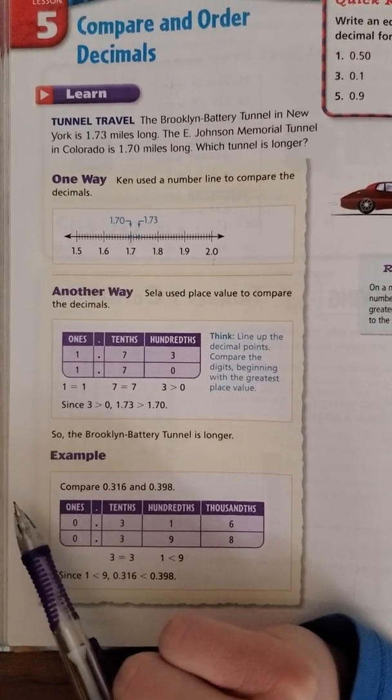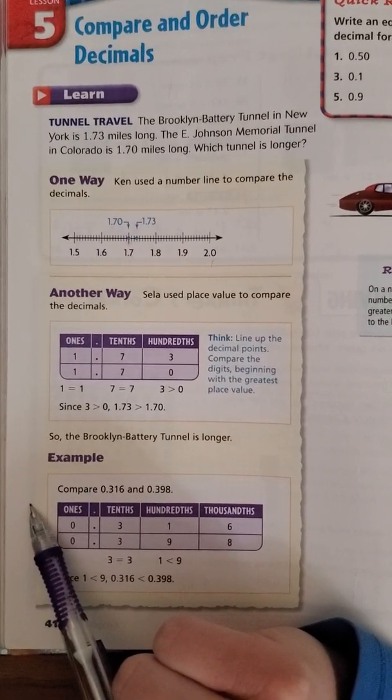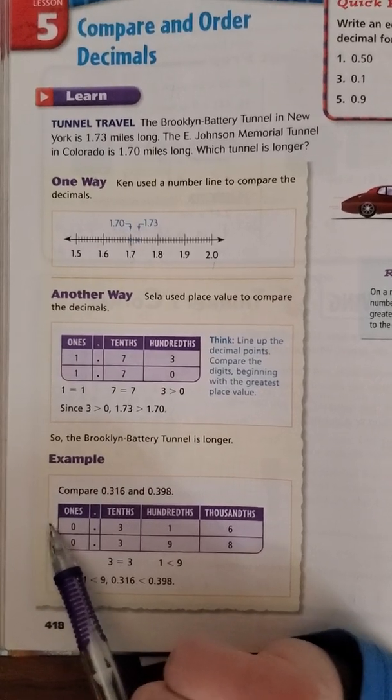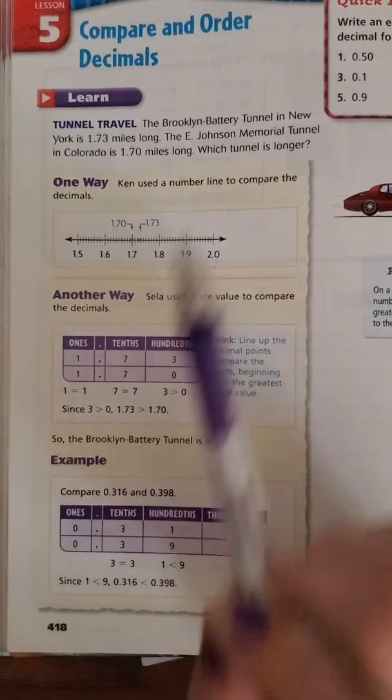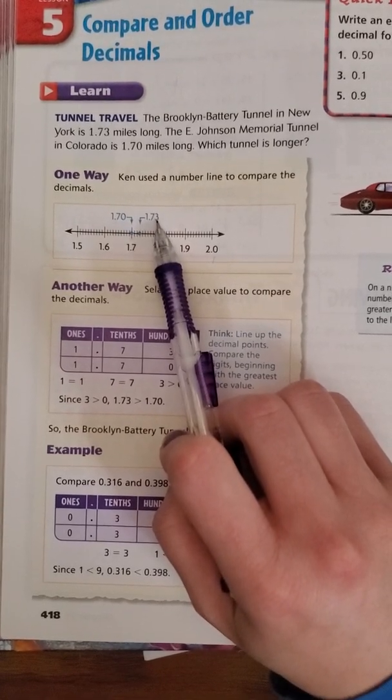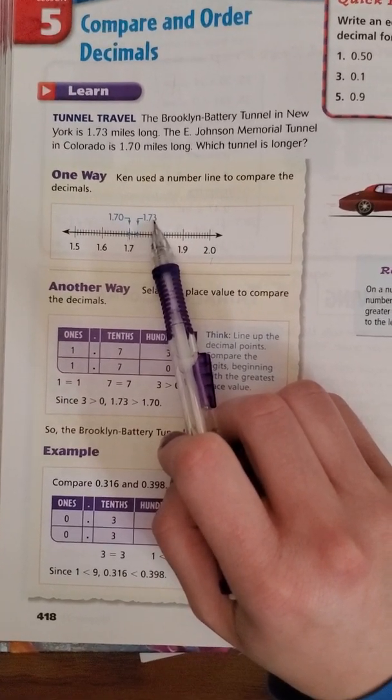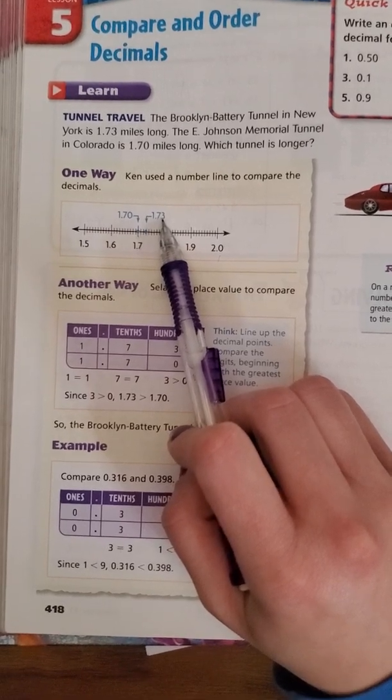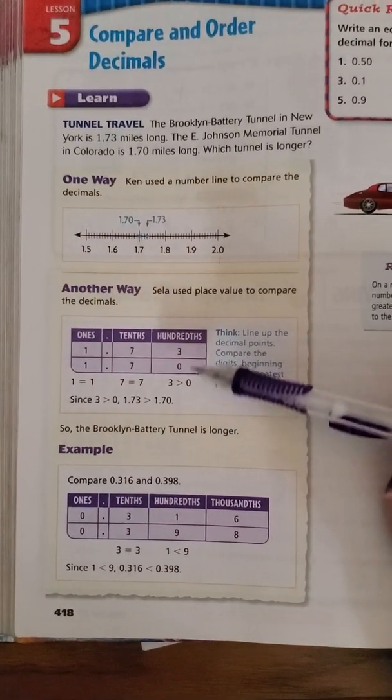So when we compare, which tunnel is longer? It would be the Brooklyn Battery Tunnel in New York.